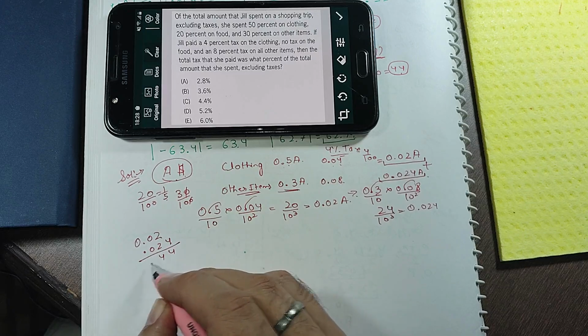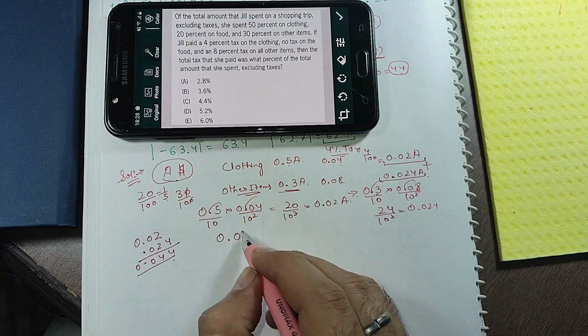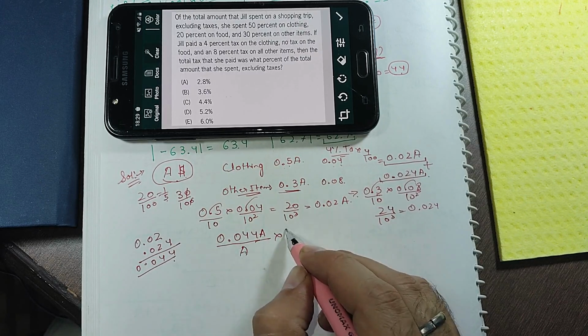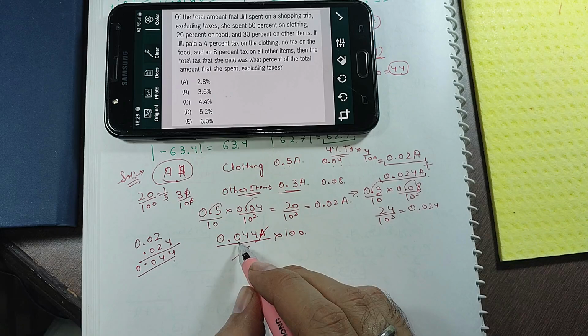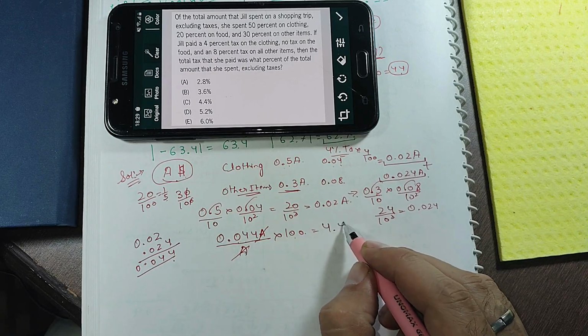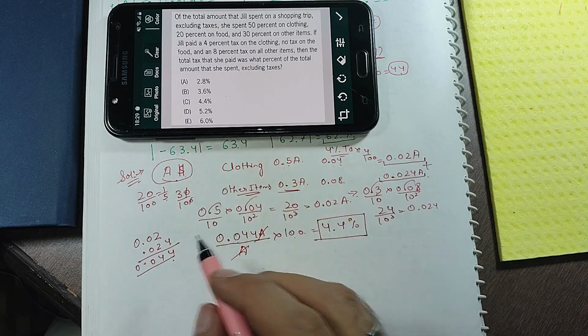So this will be 0.044, divided by 8, multiplied by 100. The 8 and 8 get cancelled. So this will be 2 decimal places shifting to the right, so this will be 4.4%. So the right option will be option number C.